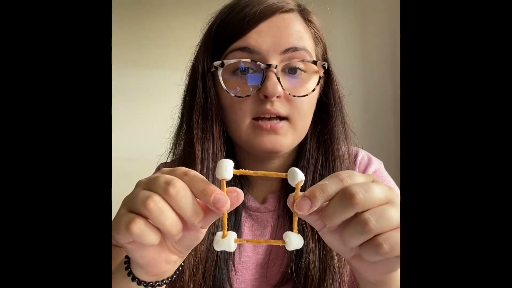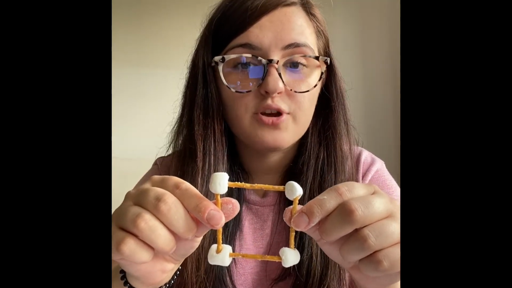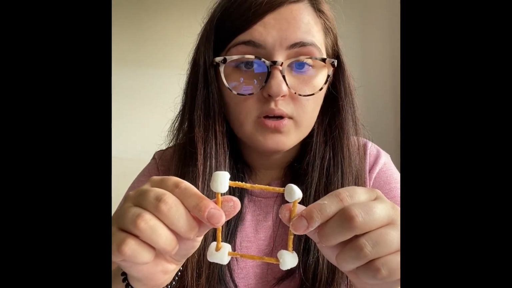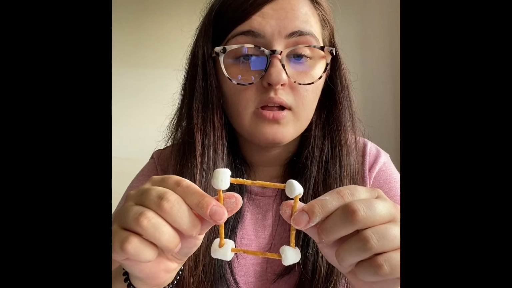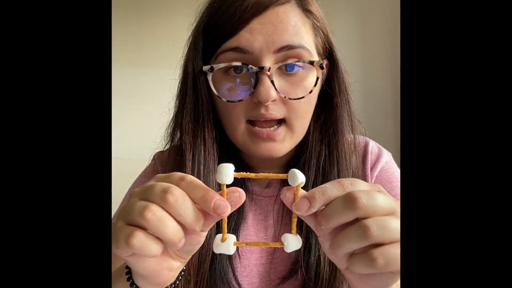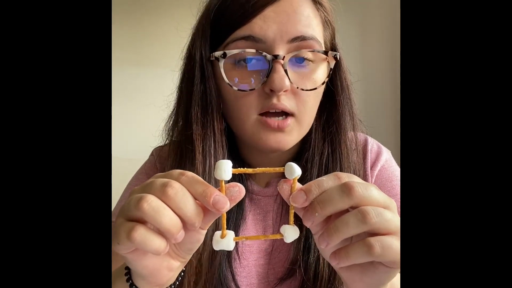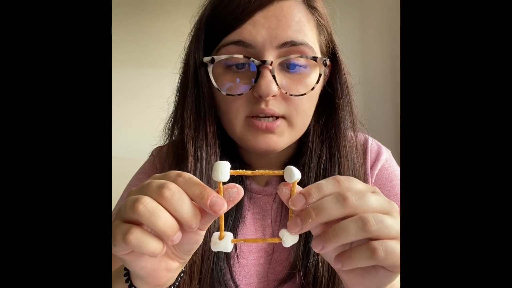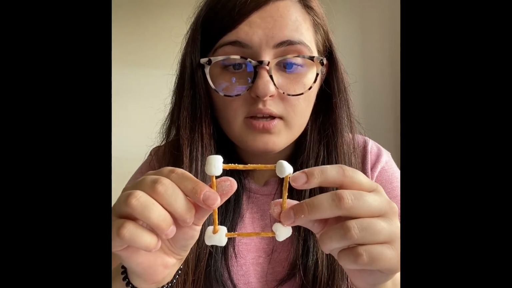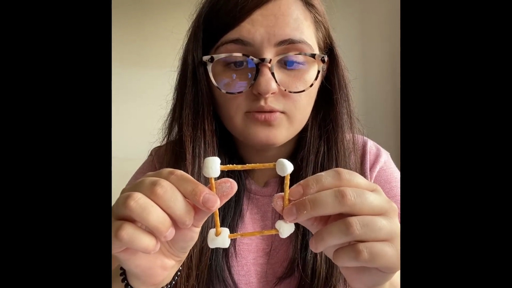So as we said, it has 4 sides, which are the pretzel sticks or toothpicks, and then 4 vertices, which are the mini marshmallows. Now, a square has what is called perpendicular and parallel lines. So the parallel lines are the top side and the bottom side, and these are parallel because they never touch. And then they also have perpendicular sides, which would be the top and then the left side. And these are perpendicular because they make a 90-degree angle because they touch.